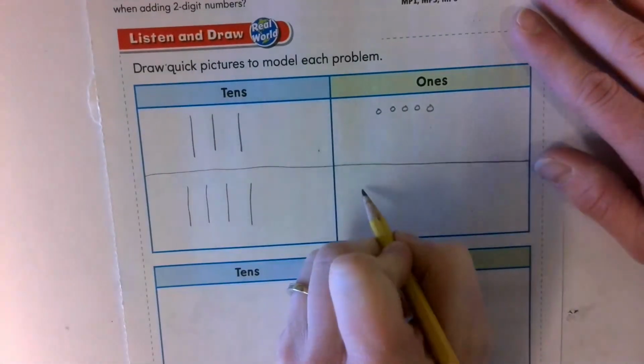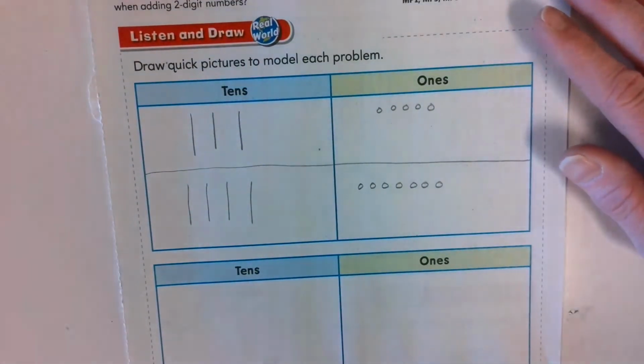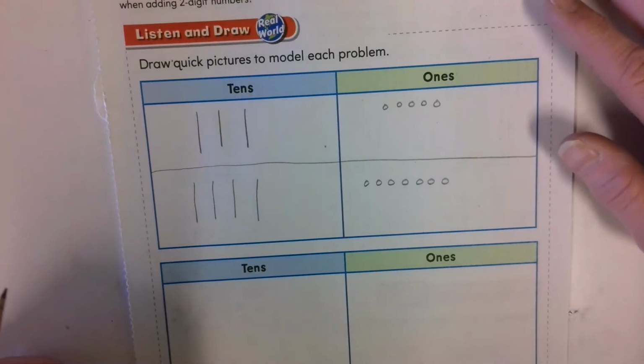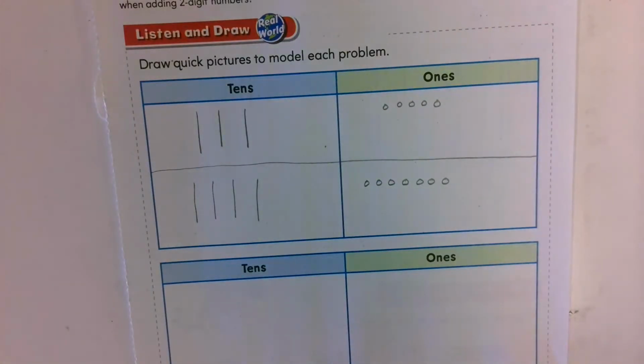So there's my 40. And here's my 7. Now if I'm regrouping, okay, we're going to join these together.